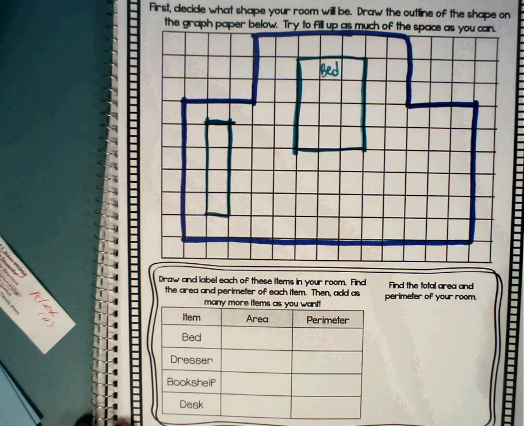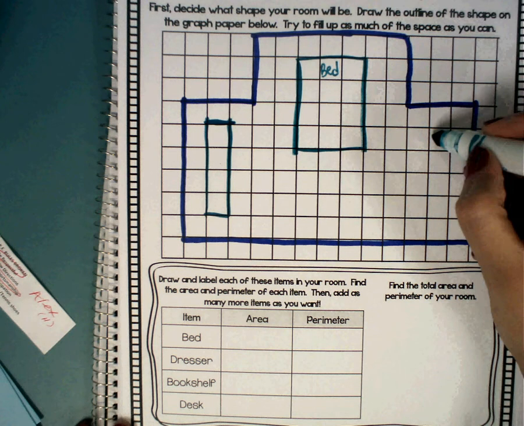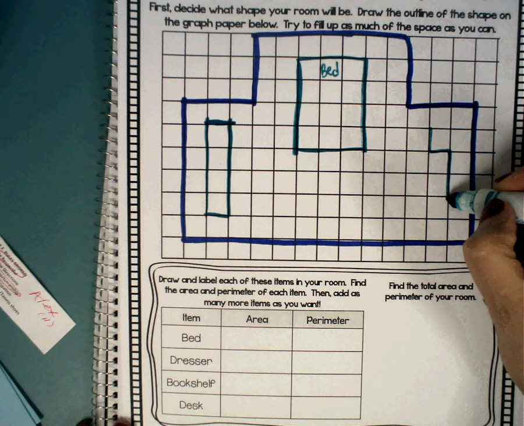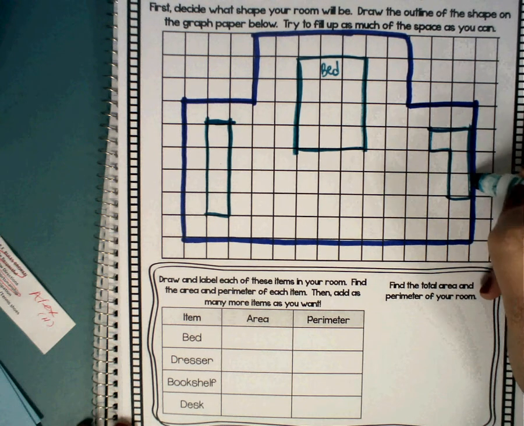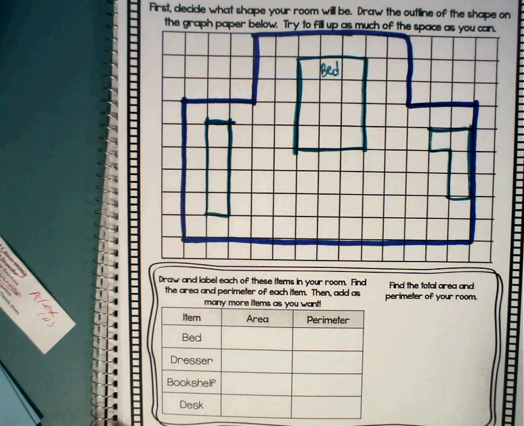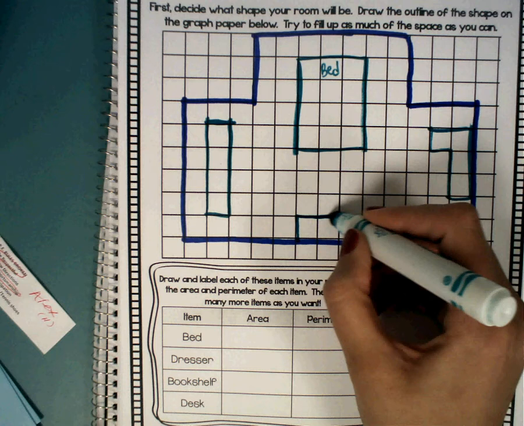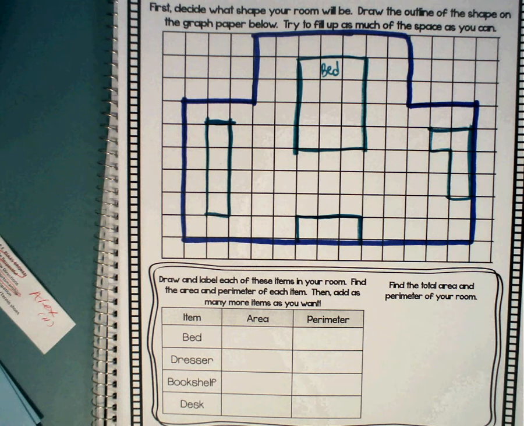And then bookshelf, maybe let's do one of these kind of bookshelves. And then desk. Desk can just go right here, just like that. Okay. So I've got all of the key things in my room.